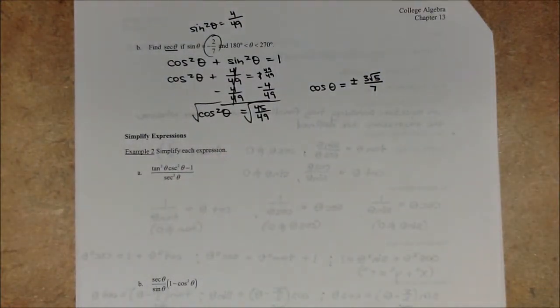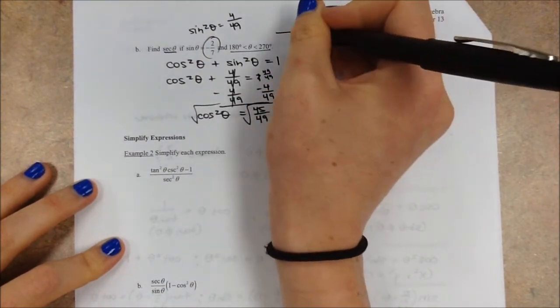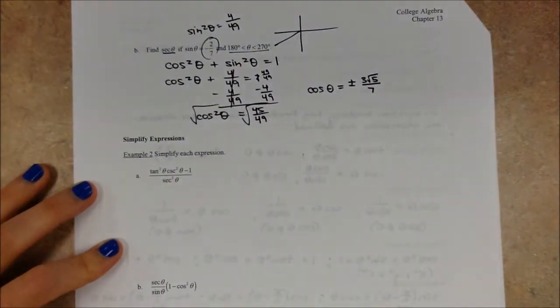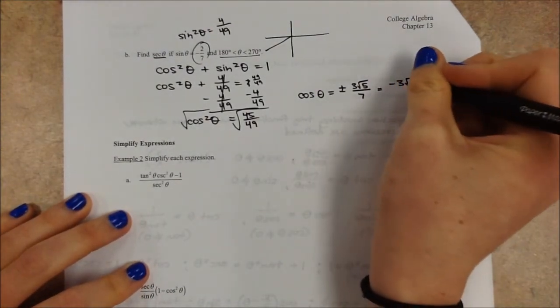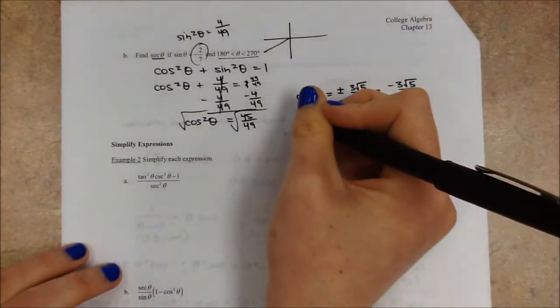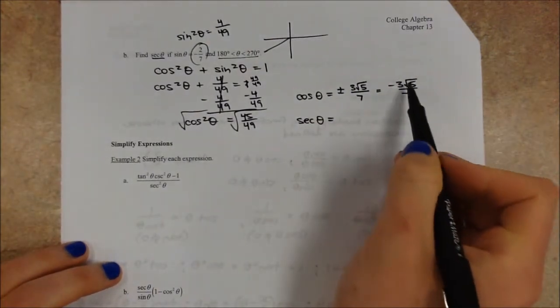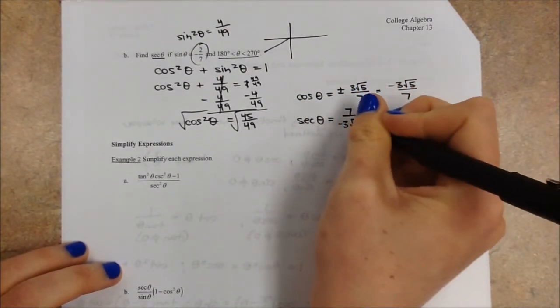So two things we need to do. First of all, I am in this quadrant right here, which means it's this one. When I am in that quadrant, cosine is negative. Okay, so I choose the negative version. I always use the quadrant to choose which version. And then secant is the reciprocal of cosine. So I'm going to take this fraction, I'm going to flip it. 7 over negative 3 root 5.